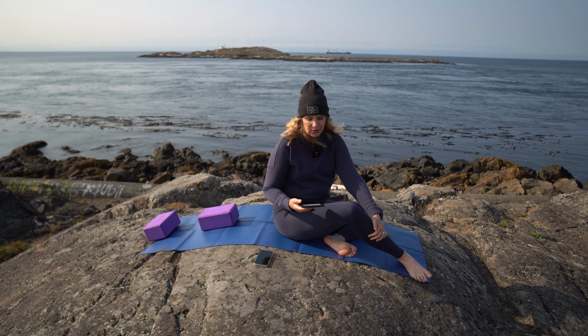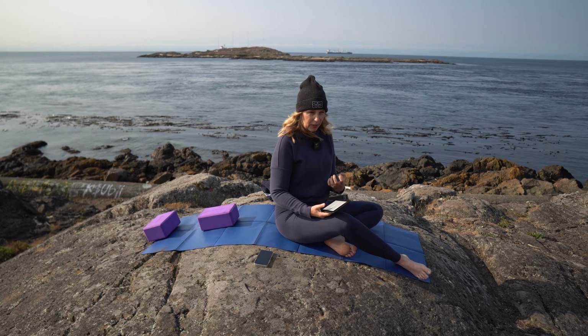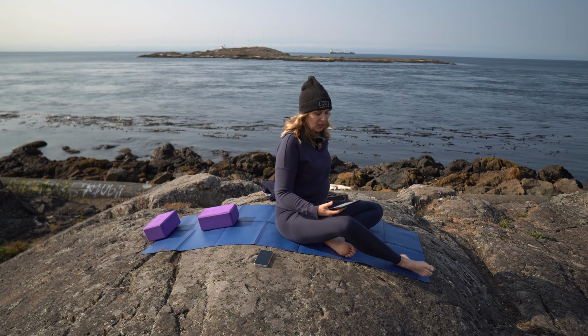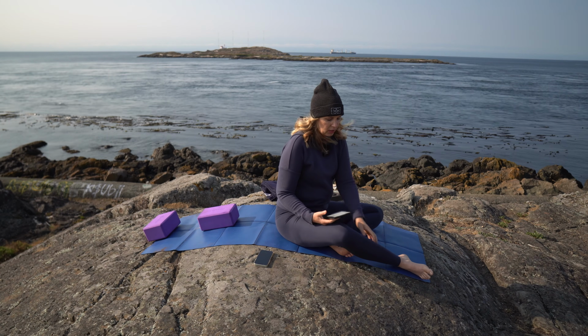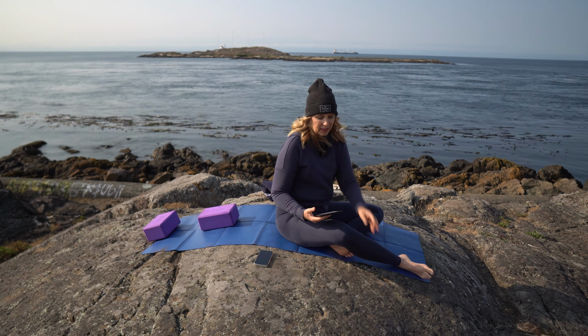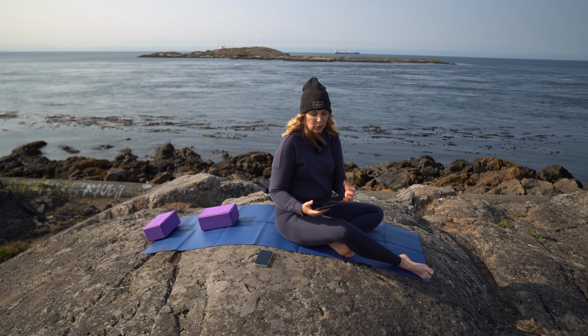Okay, so as you're in this pose, breathing into your low back, particularly if you're in the Sphinx pose, feel the pressure on the inside of the leg, the sensation on the inside of the leg, if you're in either of them.